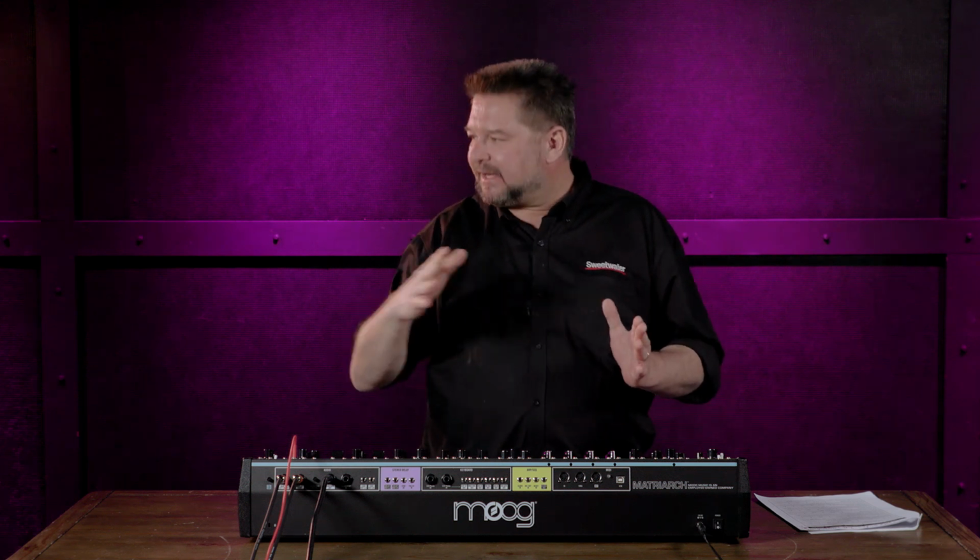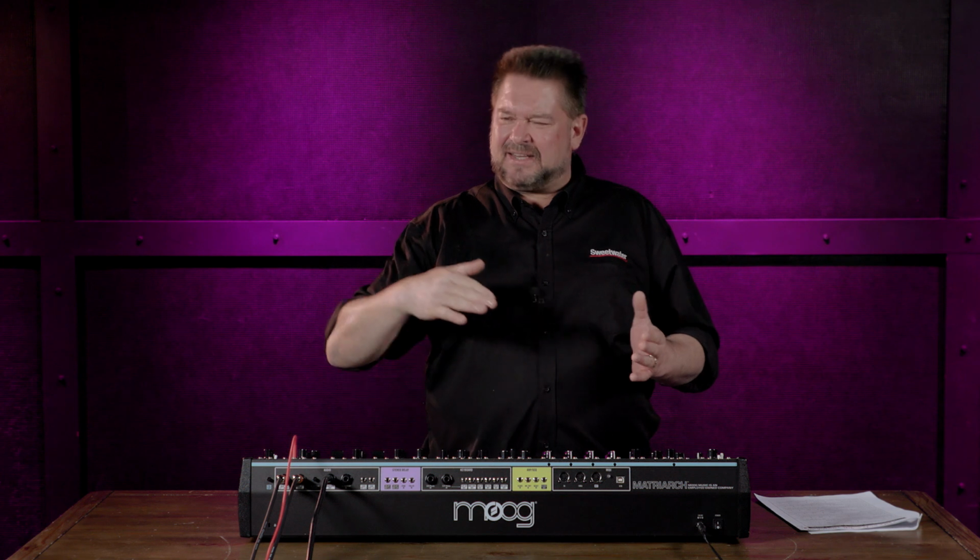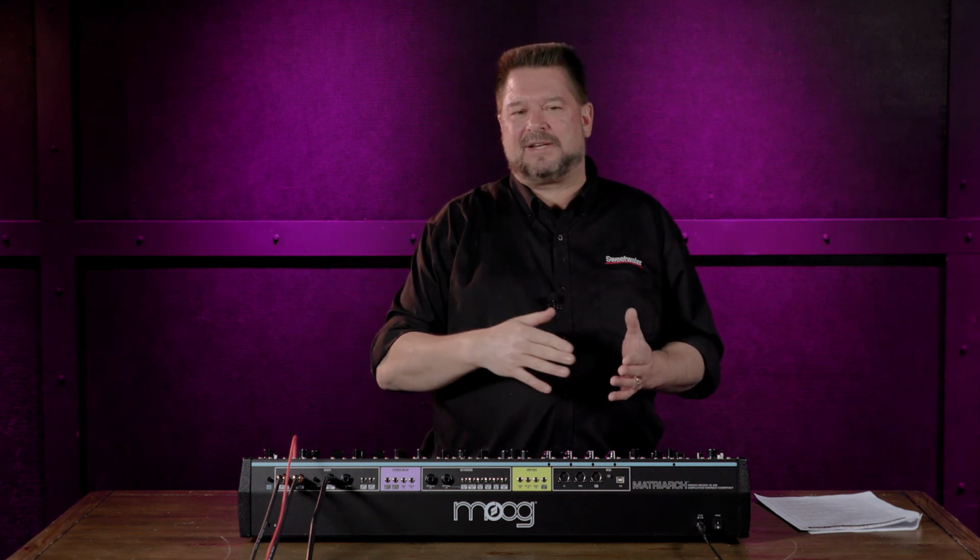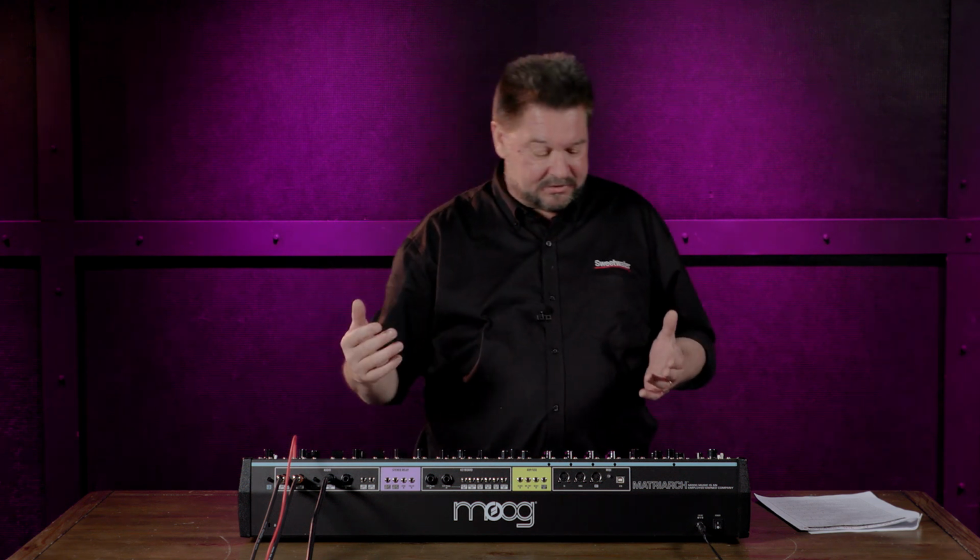What it does is it glides for as long as you're holding a key down, but the moment you let go of a key, it stops gliding. Like it never actually gets to the note you were supposed to get to. And what that does is it leaves your note in kind of a weird tuning, because you never know when you let go if you're going to be perfectly in tune or not.